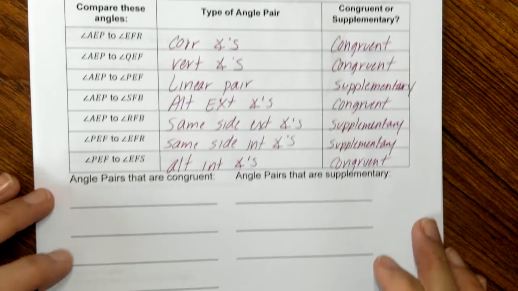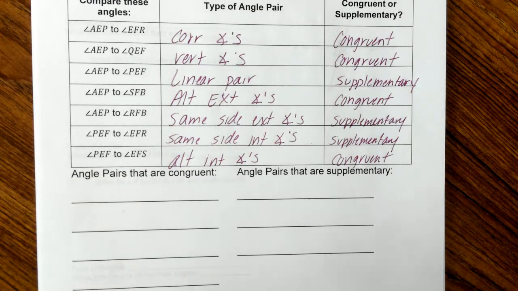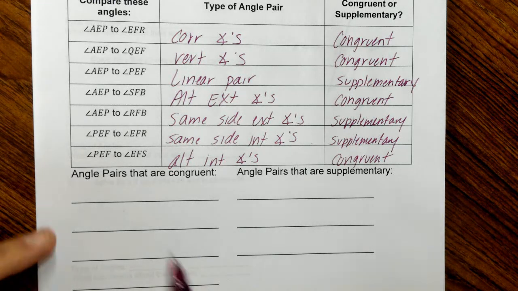So we take a look at this bottom section. It's saying angle pairs that are congruent. The angle pairs can be a little misleading because those are pairs of two. But these are all 7 of the angle pairs that you will be dealing with in this unit, okay? So we're going to list all of our congruent.